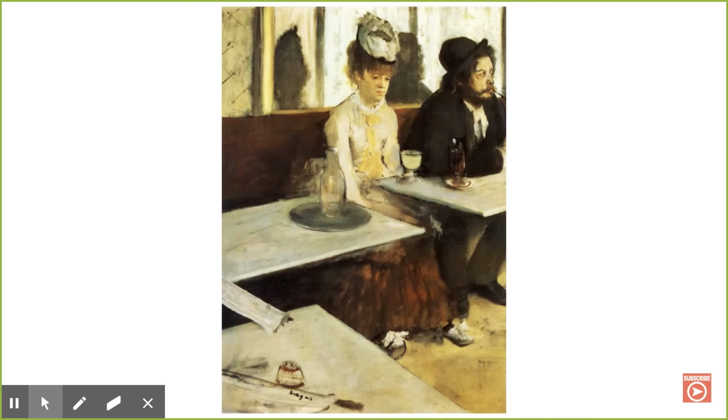Let's take a look at this work by Degas. Most of us are drawn to the woman in the scene, more specifically to her face. Degas has pulled our attention to her using several different methods. For starters, she's centrally located within the picture plane. There's also strong value contrast around her. Notice how the man next to her is dressed in black while she wears white.